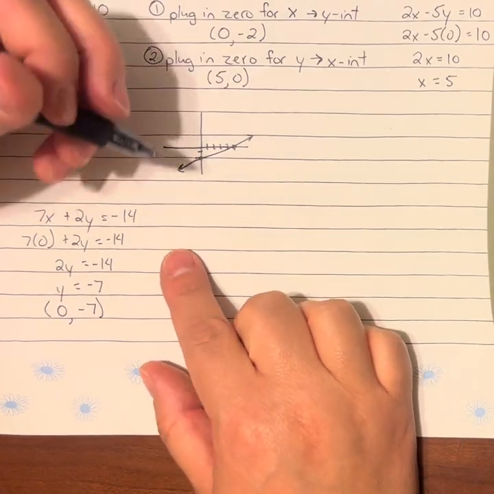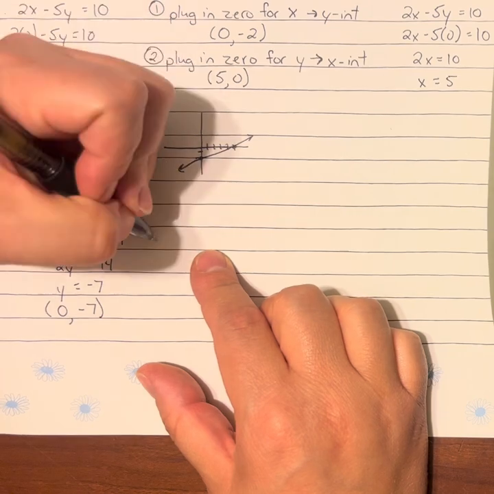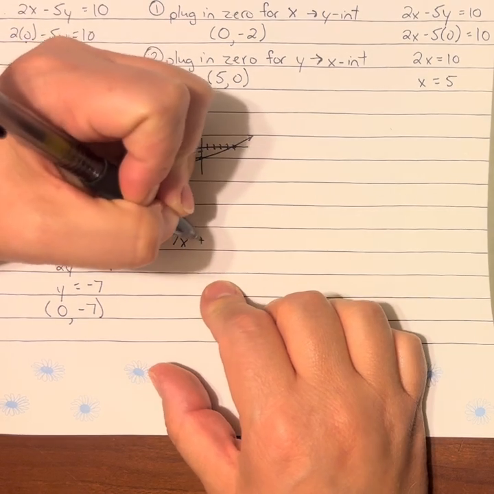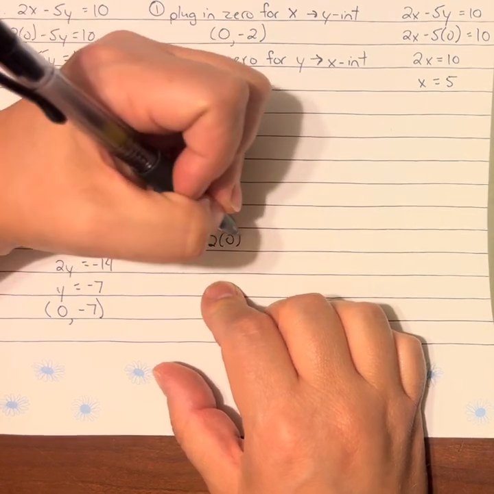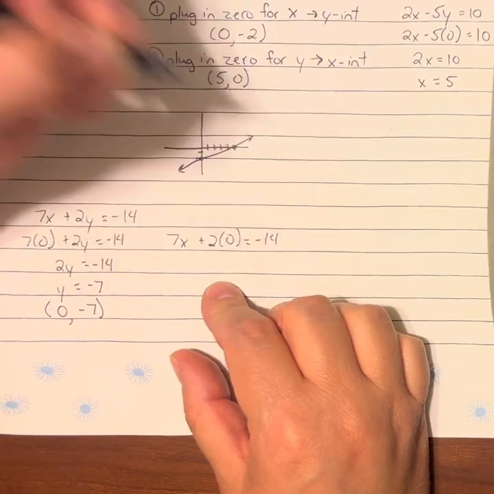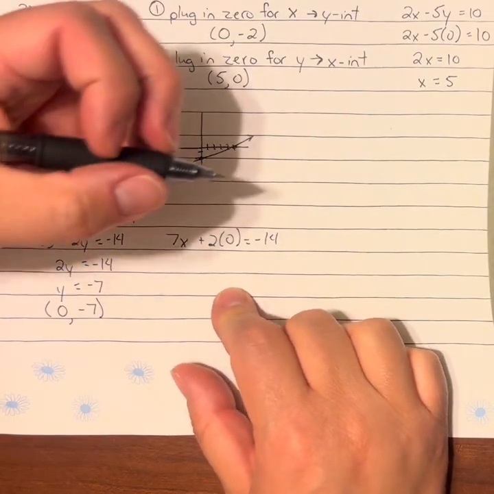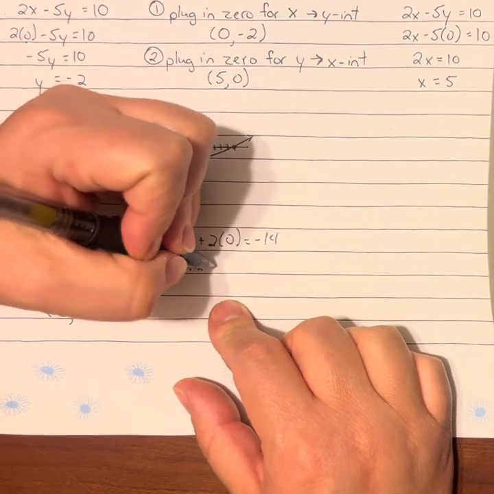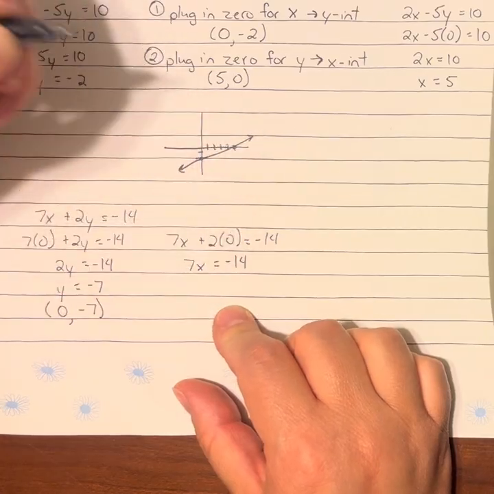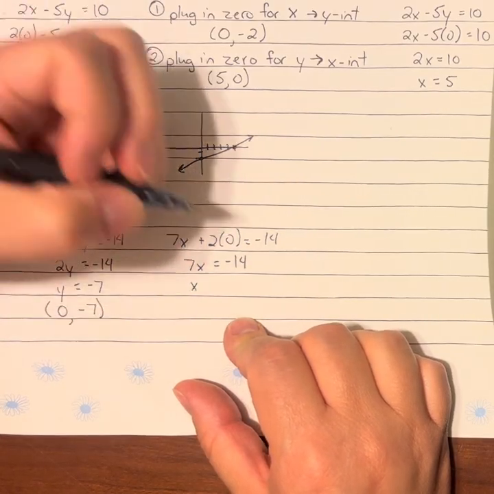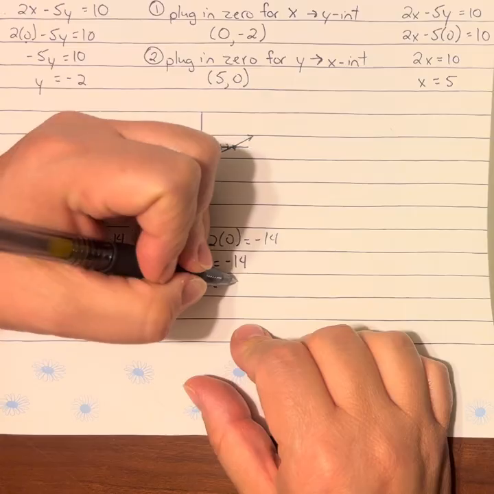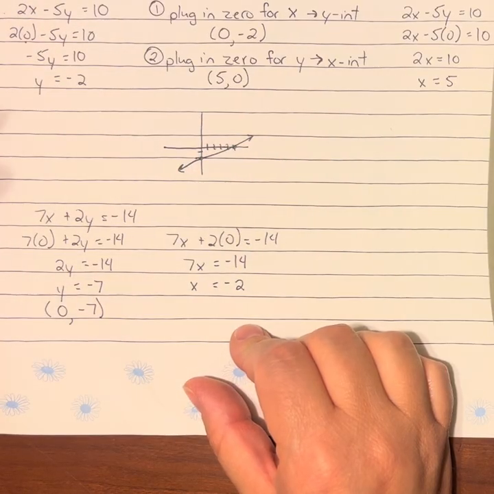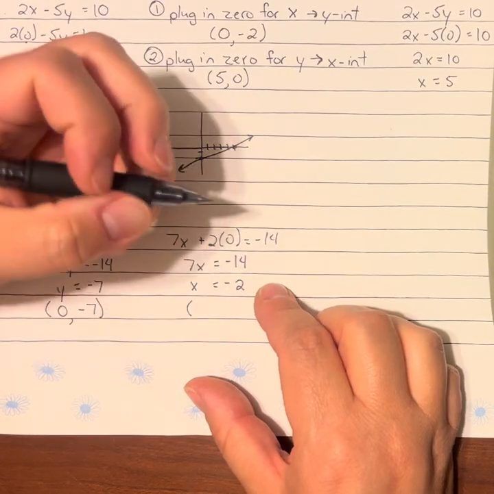Same equation, this time we're going to plug 0 in for the y. So 7x plus 2 times 0 equals negative 14. 2 times 0 is just 0, so 7x equals negative 14. Divide by 7, so x equals negative 2. So that was your x-intercept.